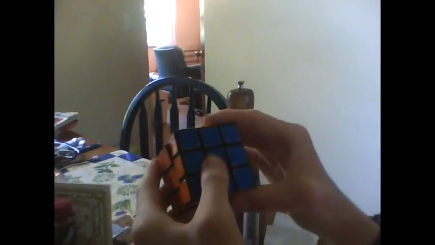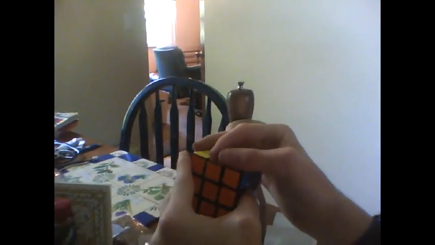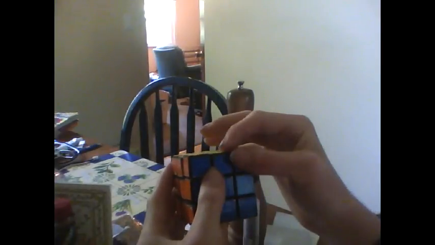But the trick to know you're doing it right is if you line the piece up with the color.